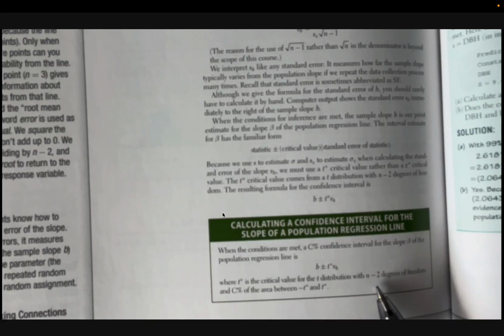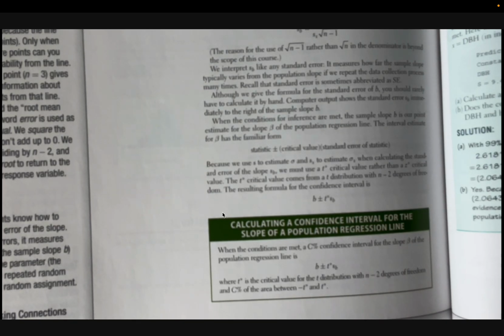The T star here, the degrees of freedom for this one is n minus 2. It's not n minus 1 like it was before when we used T. The best explanation I can give you for that is that we just have two variables. So therefore, just remember n minus 2, okay?